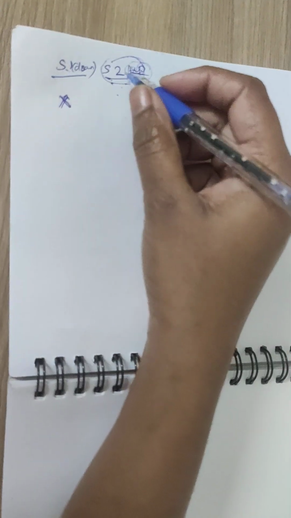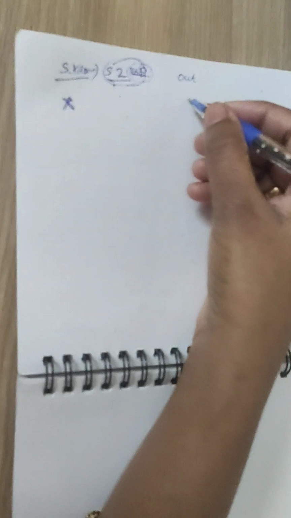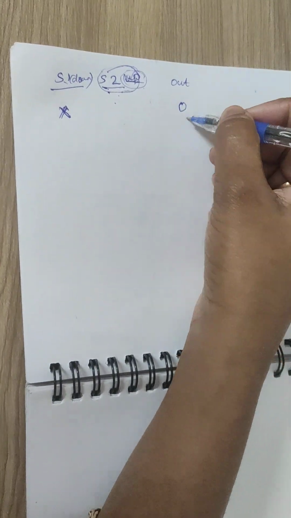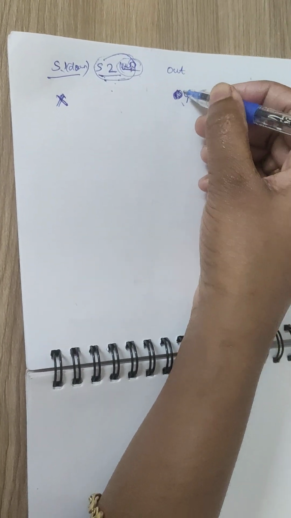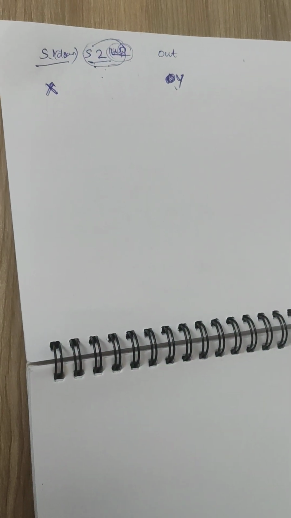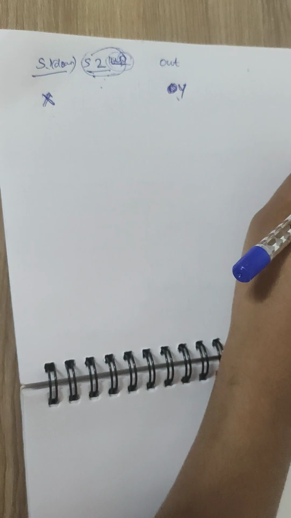Consider the current state: currently the light is off already, so the output y is 0. This input can be anything, this can be anything, these are don't cares.